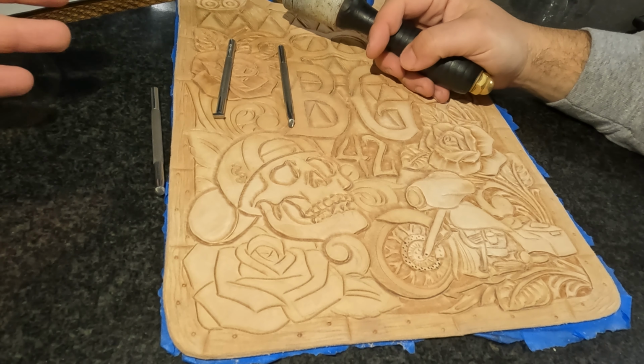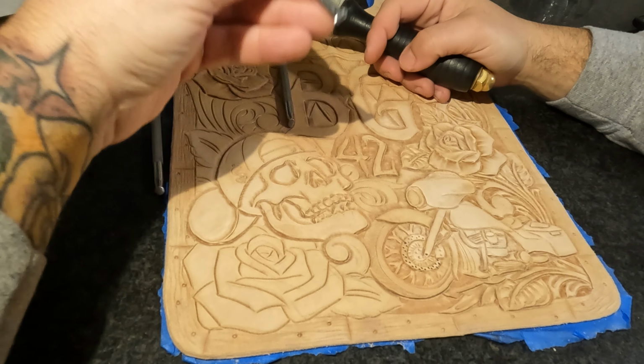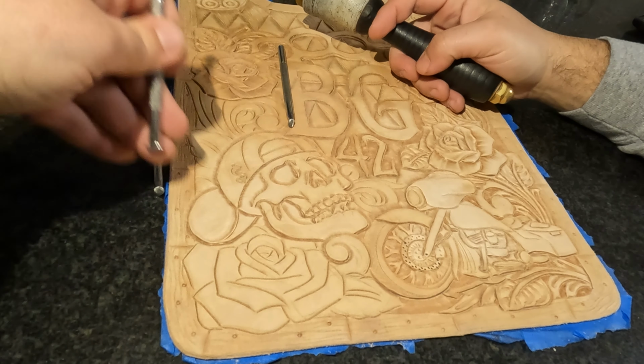We're looking pretty realistic. Usually what I'll do next is just continue with my bevelers and finish beveling the rest of it.